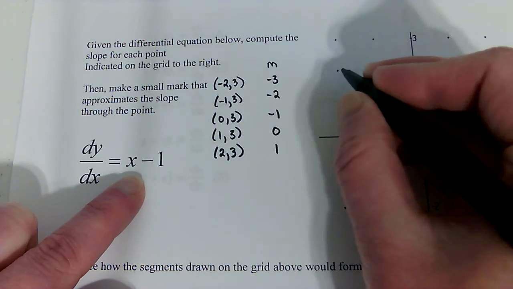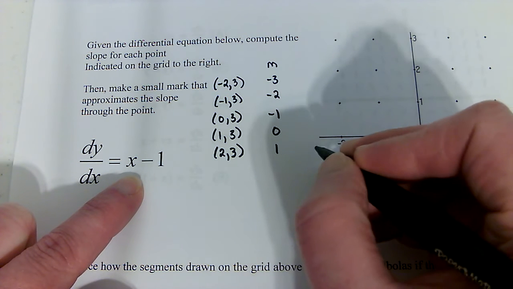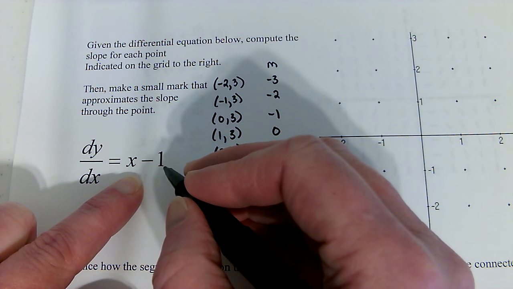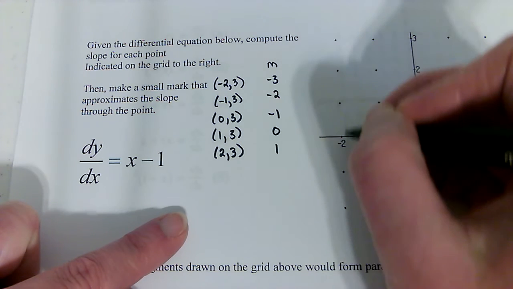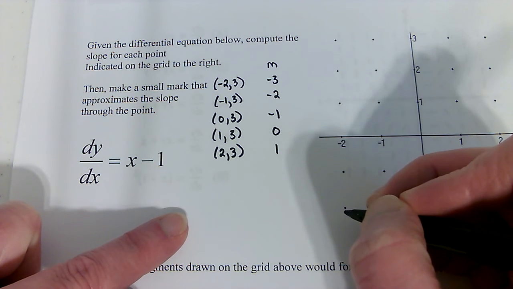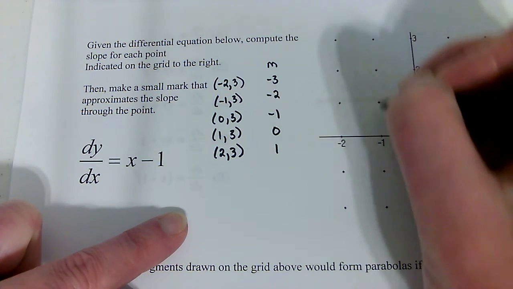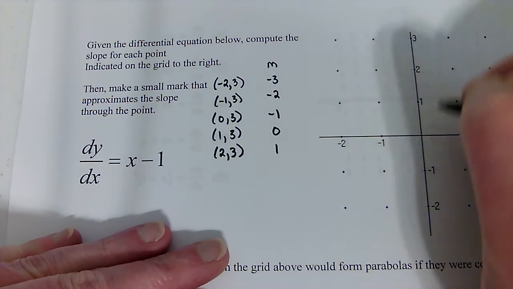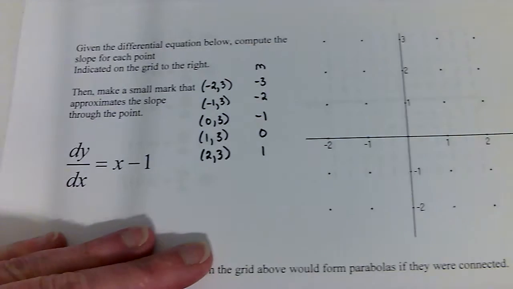Now, I could go to the next row and do -2, 2, but notice since this depends on x only, all of the points that have an x of -2 are going to have the same slope. All the points that have an x of -1 are going to have the same slope, and so forth.